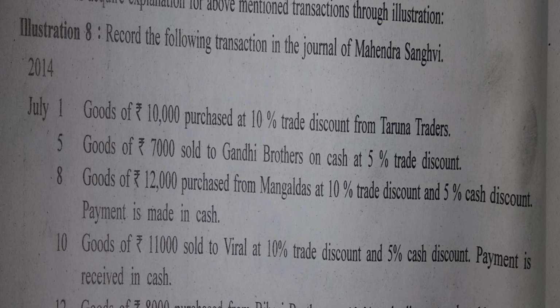Yes, and from whom you have purchased? You've purchased from Taruna Traders. So purchase account debit to Taruna Traders account. Taruna Traders is giver. Personal account, debit the receiver, credit the giver. Yes? So this way Taruna Traders account will be credited. I repeat the journal entry. Purchase account debit to Taruna Traders account.